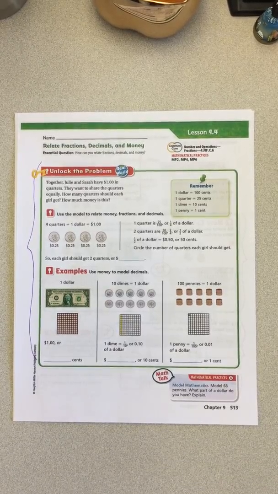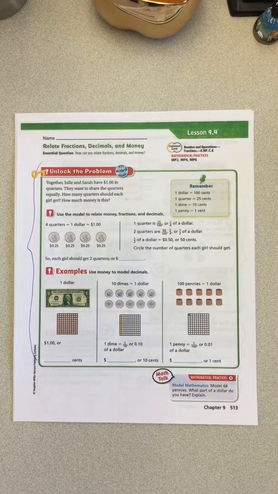Lesson 9.4, we relate fractions and decimals to money. So the first problem here says, together Julie and Sarah have $1 in quarters. They want to share the quarters equally. How many quarters should each girl get? And how much money is this?